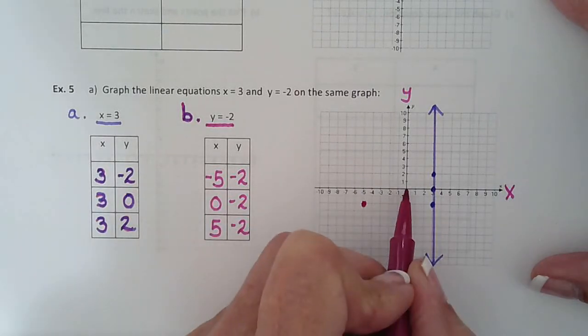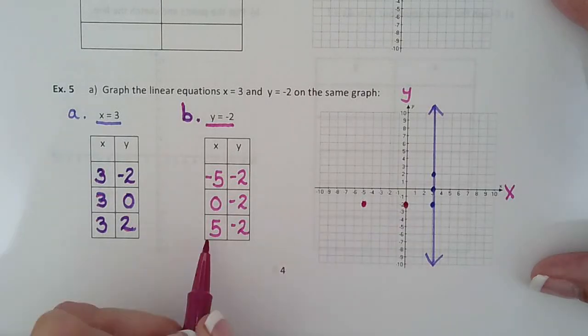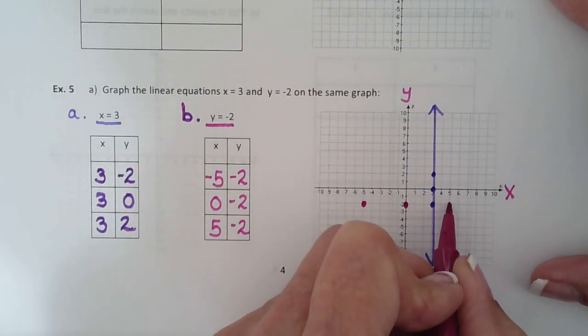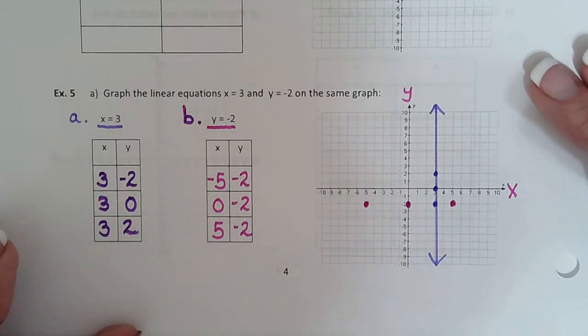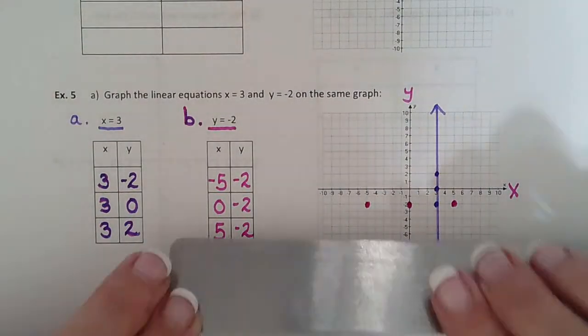0, -2 would be right here. And 5, -2 would be right here. So once again, we knew it was a special case, and now you can see that it is indeed the horizontal line that we predicted.